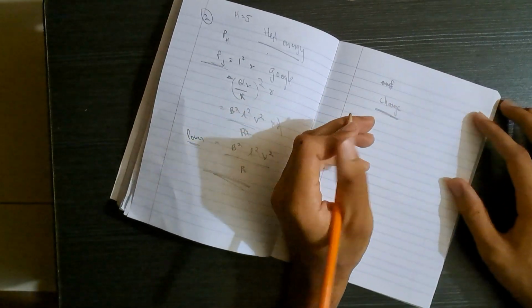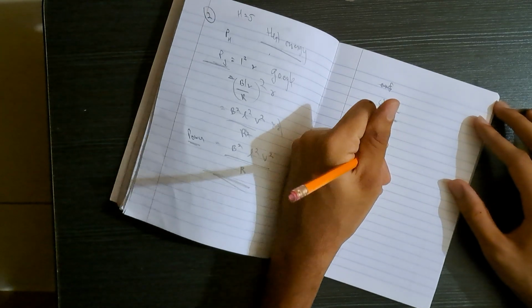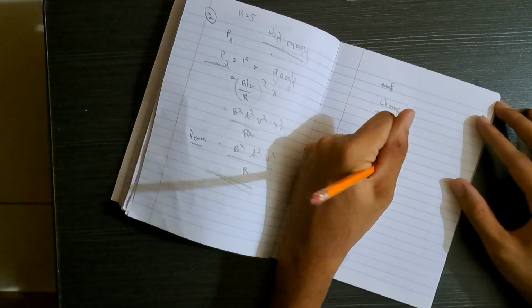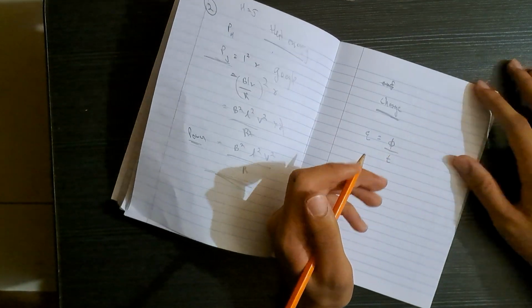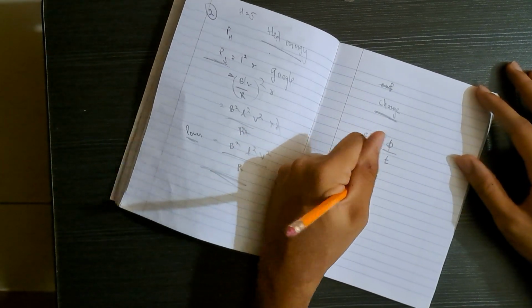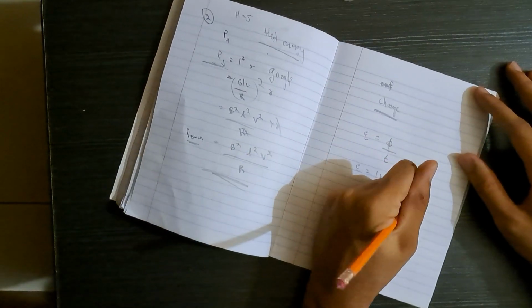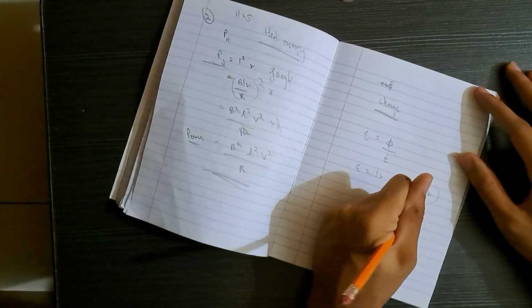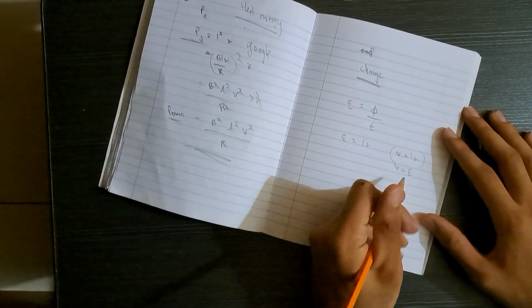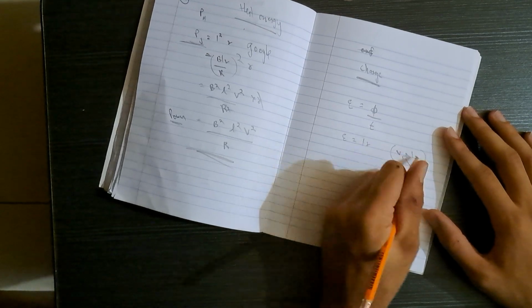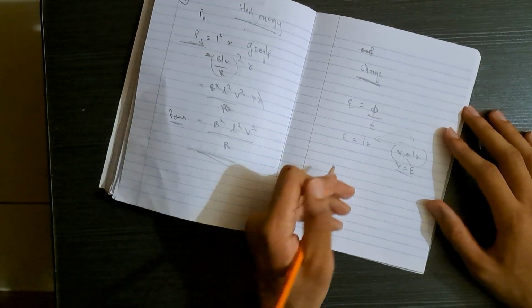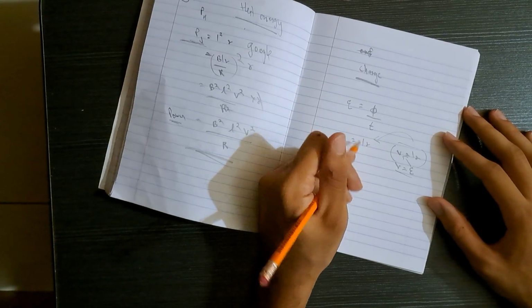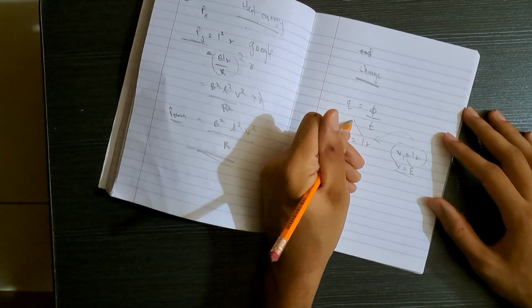So first we'll do that. We know what EMF is. What is EMF? Change in flux by time, right? And we know E is also equal to IR. How? Because V is equal to IR, right? So I can just relate this, and this whole thing I can put as this. Easy. So I can substitute this over here.